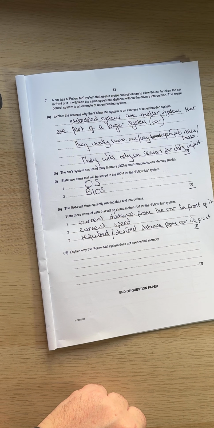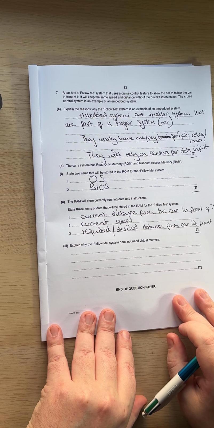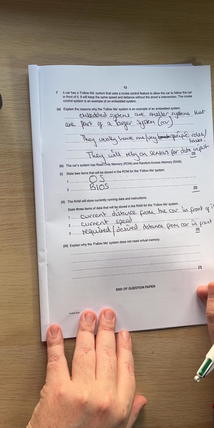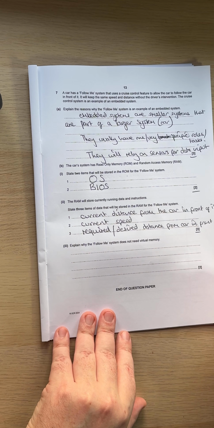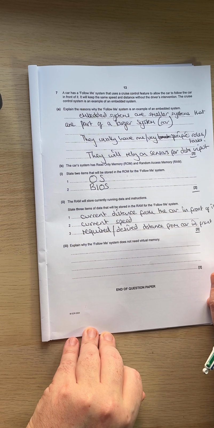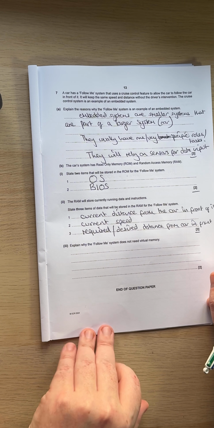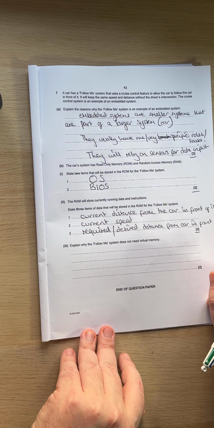And then finally, explain why the follow me system does not need virtual memory. So virtual memory, oh, there you go. They've given us a nice, easy 12 marks, and then the last 2 might challenge you a little bit. Virtual memory is where RAM is full up and it can't hold any more active data. So it has to lean on the secondary storage device to say, hold my beer type thing, while it's struggling. So it needs to lean on secondary storage for a bit of help.